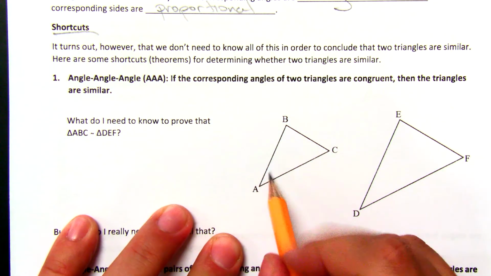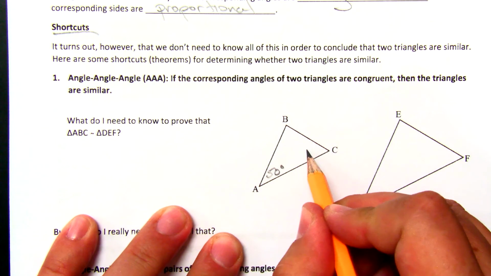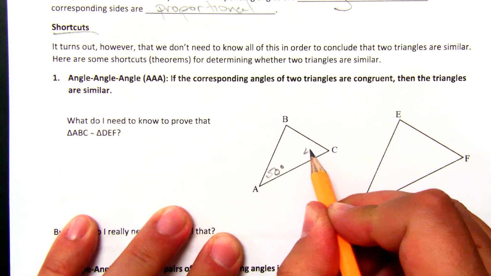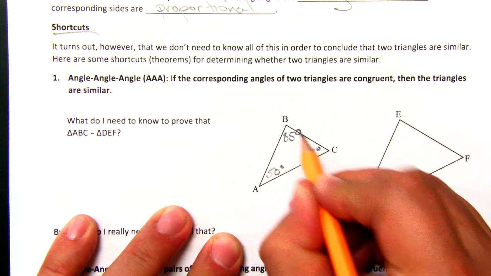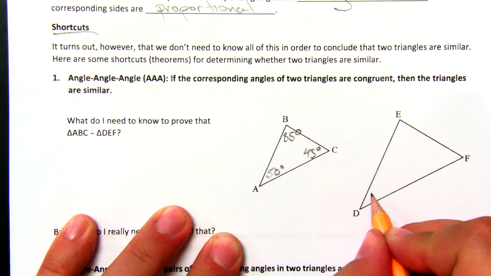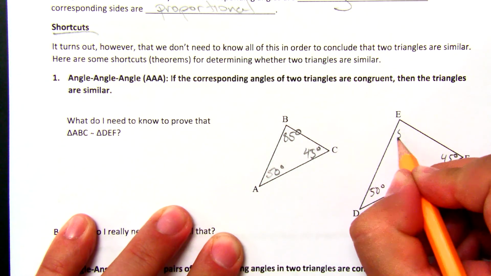If I know that, say, this is 50 degrees and this is 45 degrees and this is 85 degrees, and then I know that this is also 50 degrees, 45 degrees, and 85 degrees.